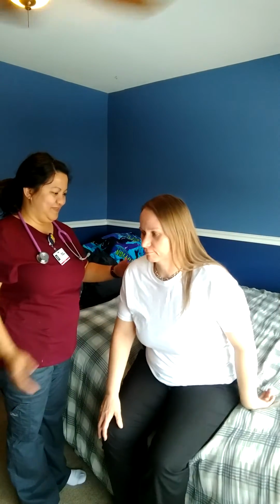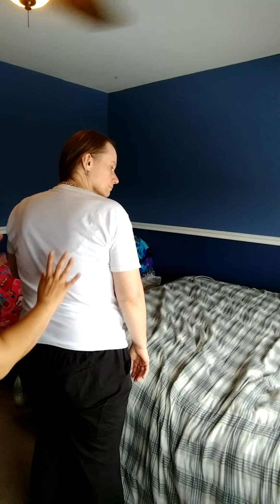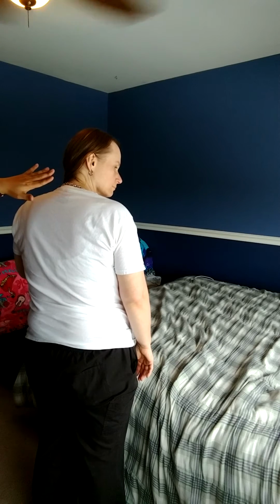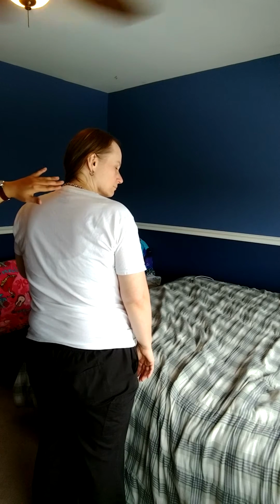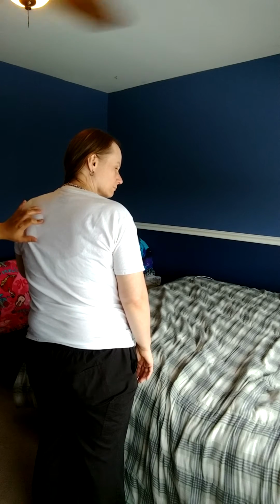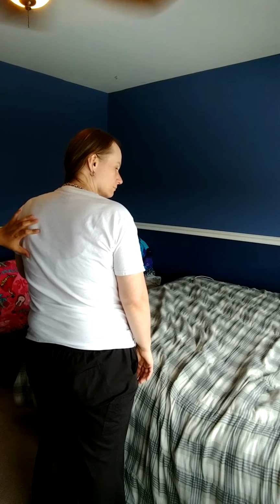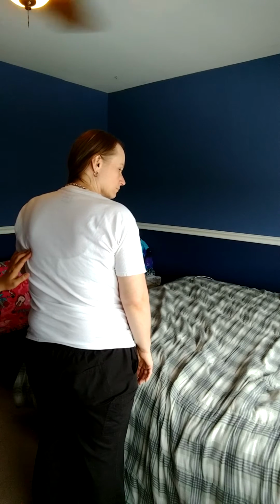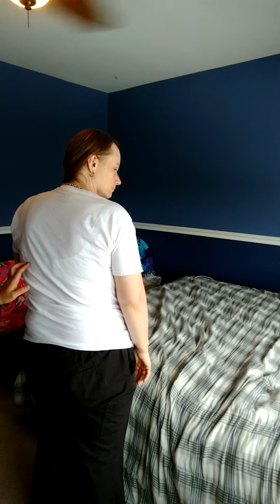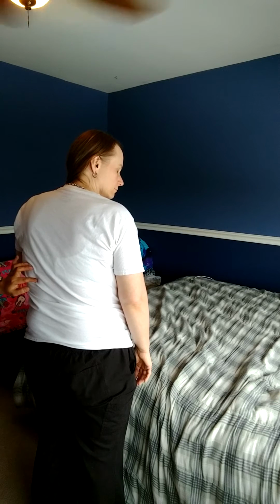I will start on the back side. Okay, for the posterior side, the landmarks to listen for the lung fields are C7 and T1, and then you palpate the scapula, where the bottom of the scapula is at T7, and then go down to T8, T9, and T10.